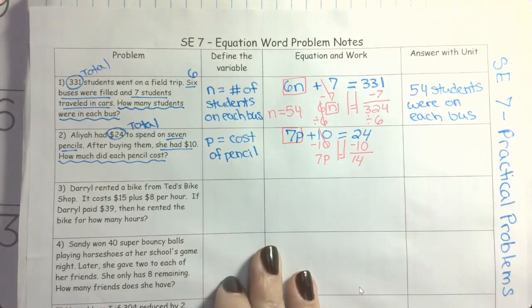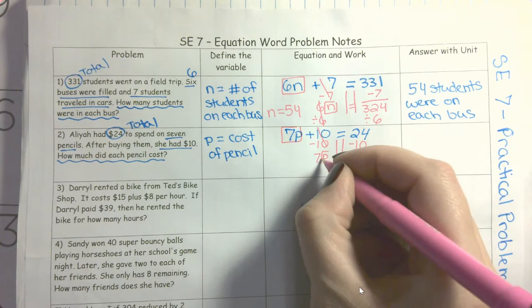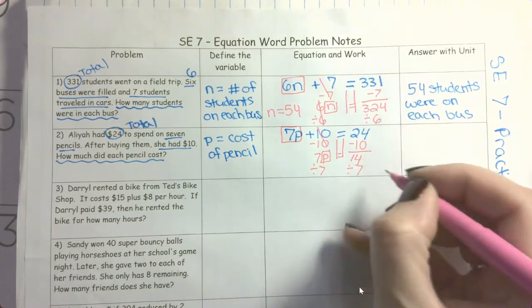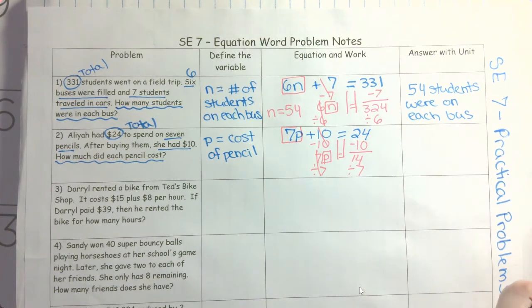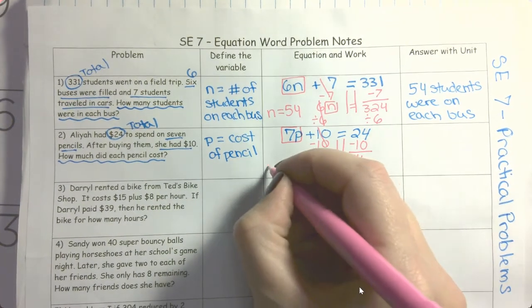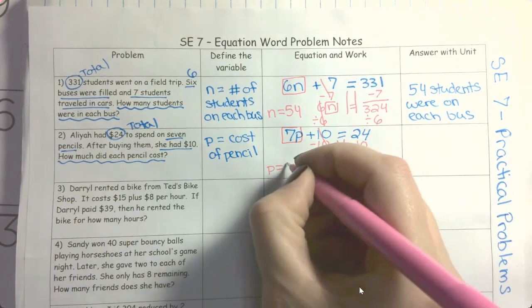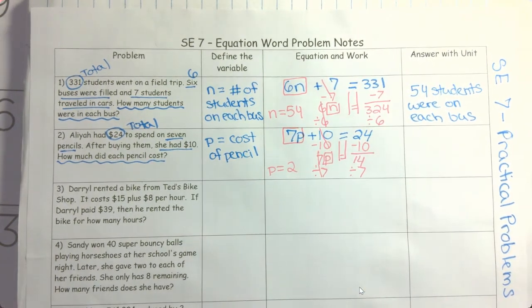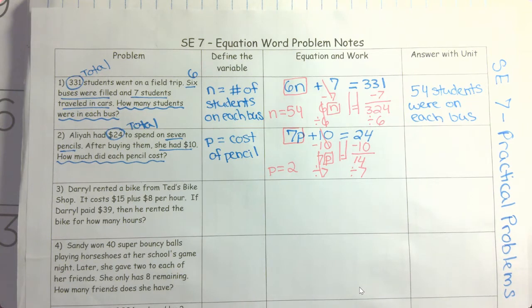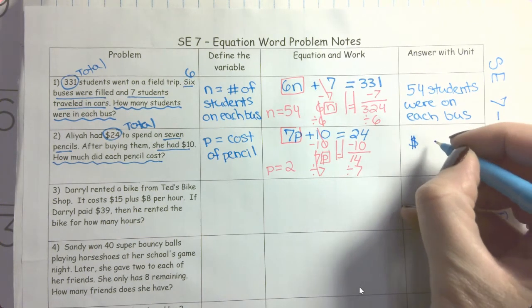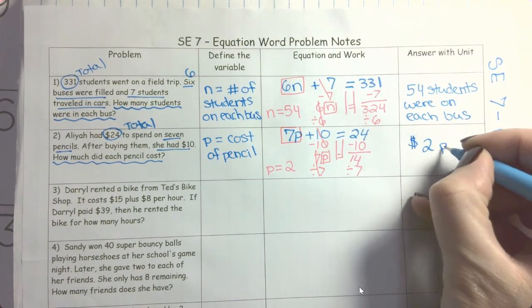To solve for p, I would box in p, divide by 7, divide by 7, that cancels, and p would end up being equal to 14 divided by 7, which is 2. So now that I've solved for p, I can answer the question, how much did each pencil cost? Each pencil costs $2, or you can write $2 per pencil.